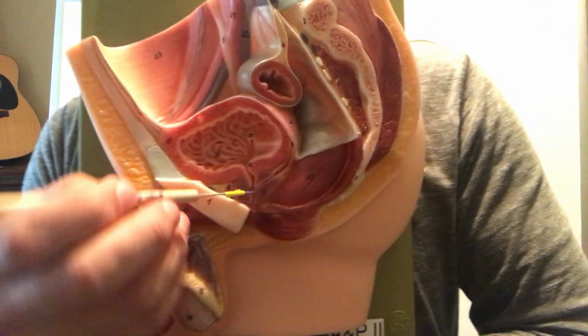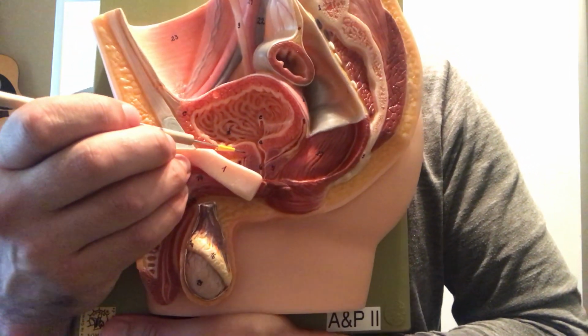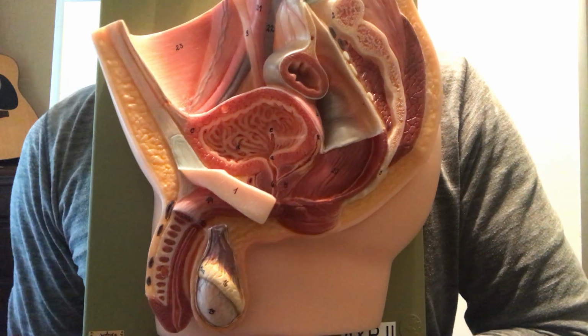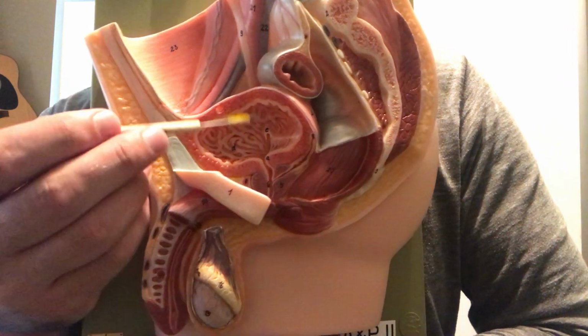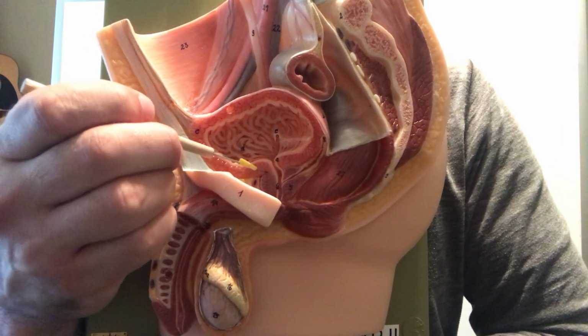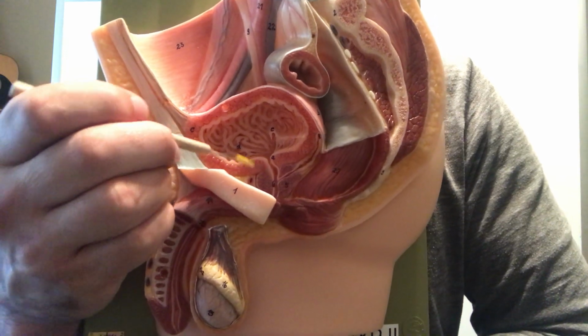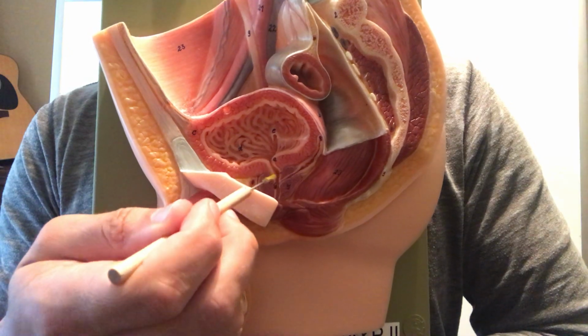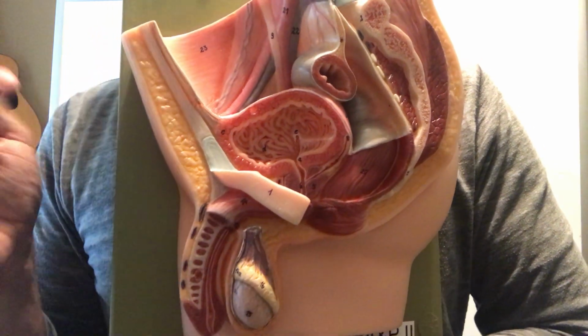One last thing many of you might need to know is that there are sphincters that control our urination. There's an internal urethral sphincter, and that is found right where the bladder and the urethra join together.